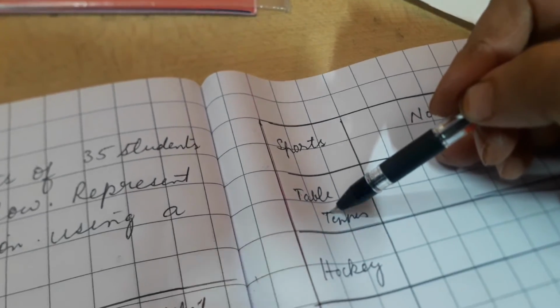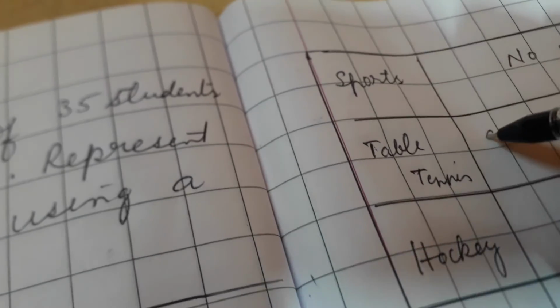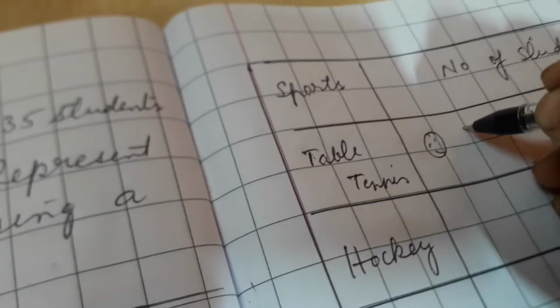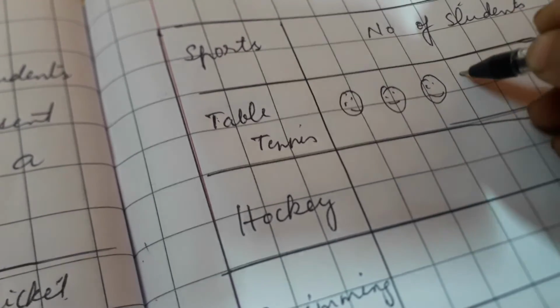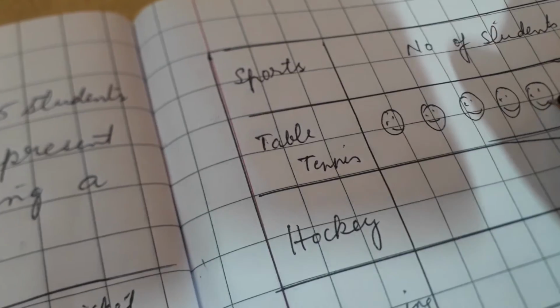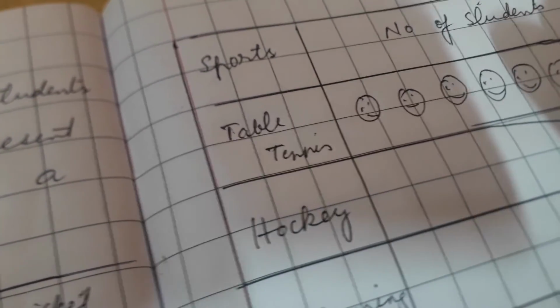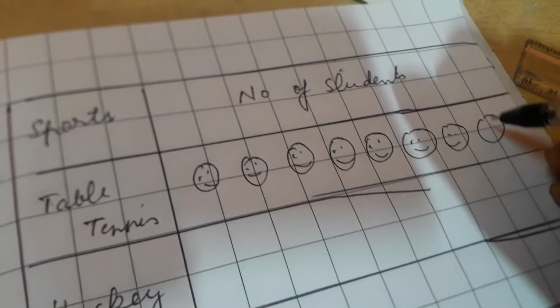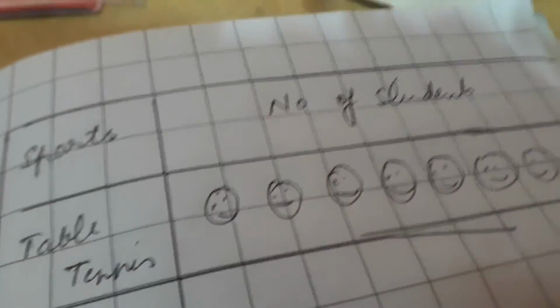See, first sport is table tennis. How many students are playing table tennis? There are 8 students. So you will draw 8 smileys for table tennis. Here I am drawing it. 1, 2, 3, 4, 5, 6, 7 and 8. I have drawn 8 smileys for table tennis.